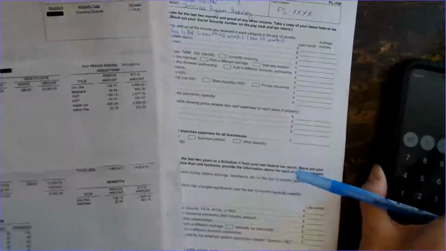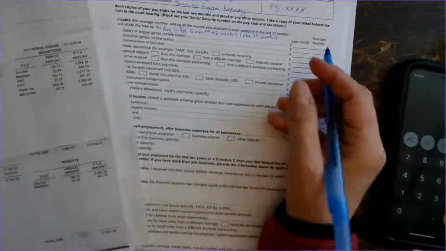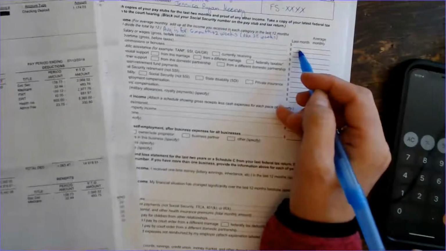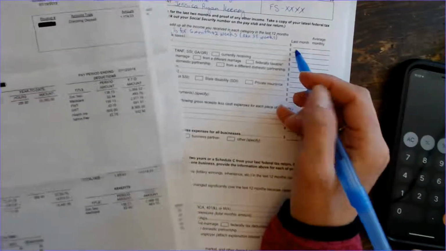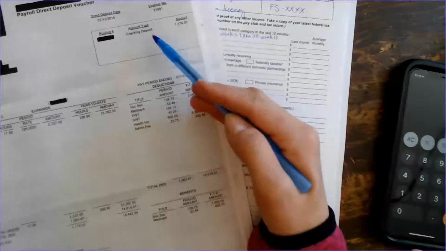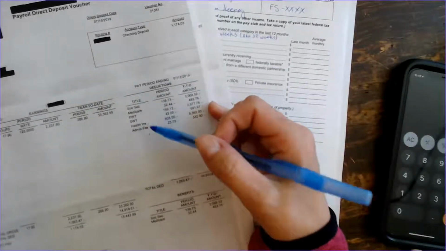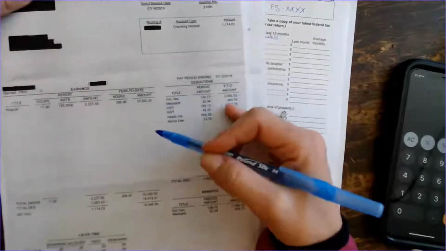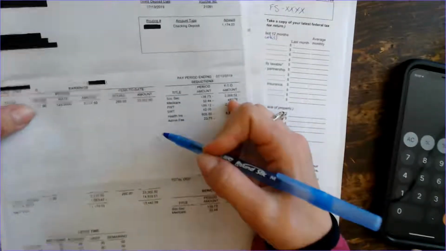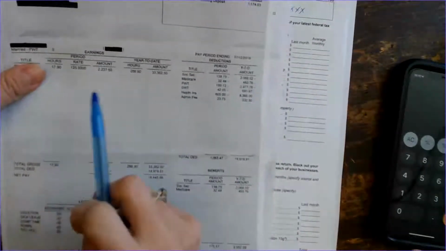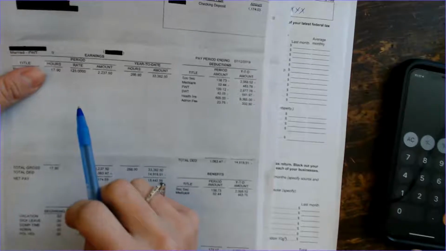Okay, so I don't know exactly how much was made in the last month because I only have one pay stub. So that's why we want 2 months worth of pay stubs.